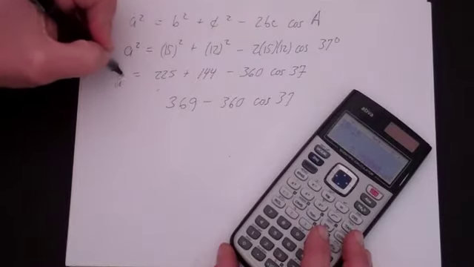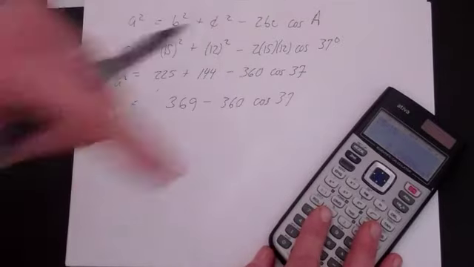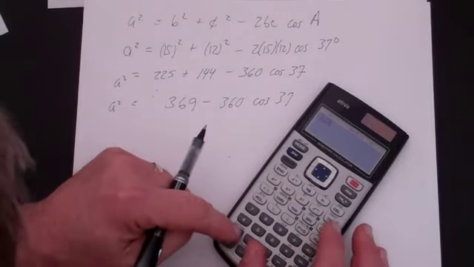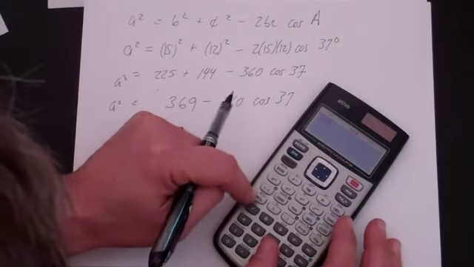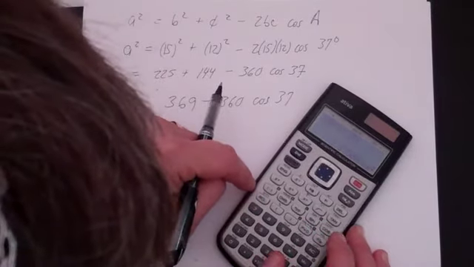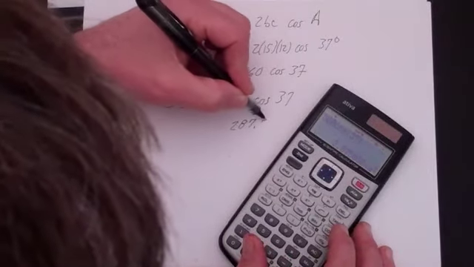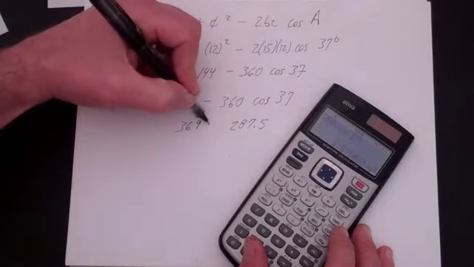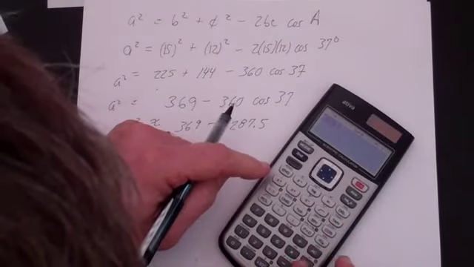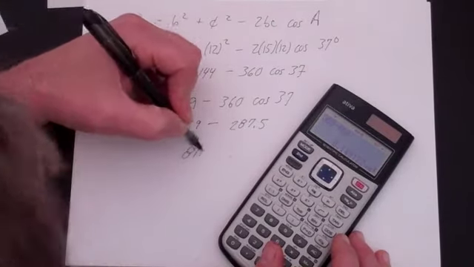Now be careful right here. We can't subtract the 369 and the 360 because these are multiplied together, and you always have to do multiplication first. So it's 360 times cosine 37. That's 287.5 roughly. A squared is approximately equal to that. So you have 369 minus your answer, and you get 81.5 roughly.